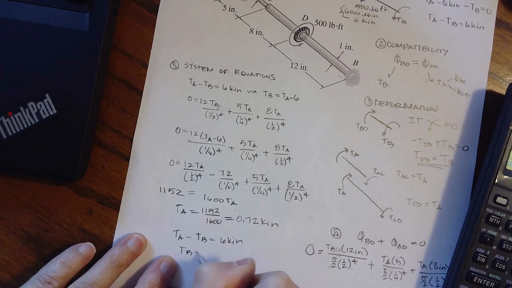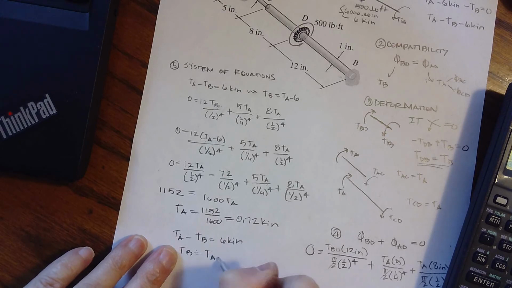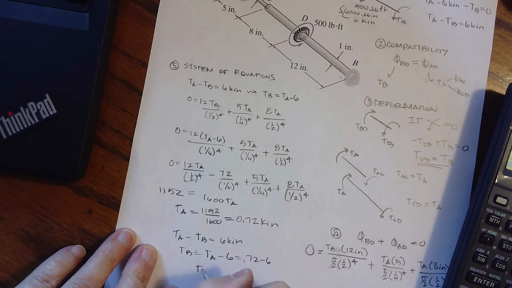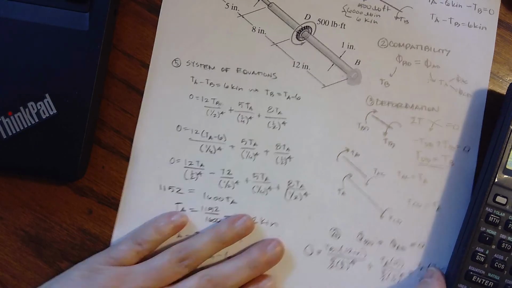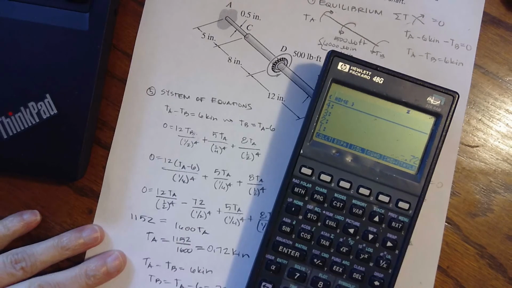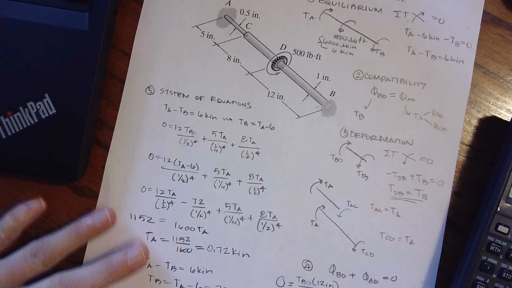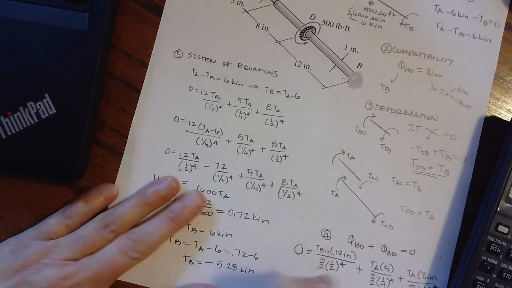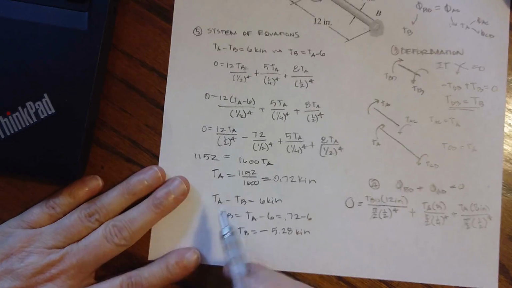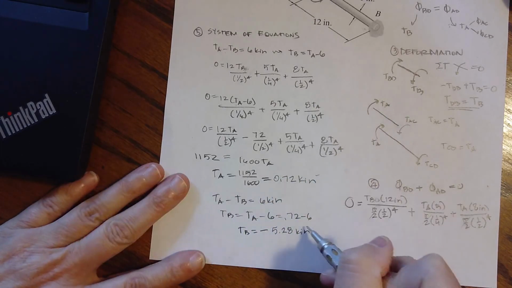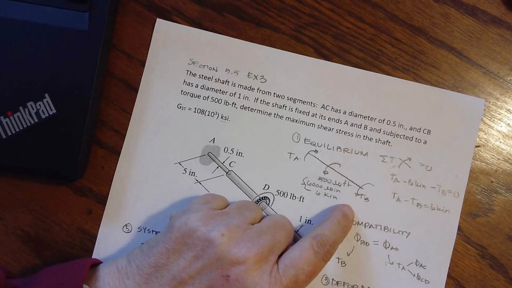So torque B equals torque A minus 6 equals 0.72 minus 6. So the torque of B is negative, which is good because I assumed it the wrong way, and I get 5.28 kip inches. So I now have the torque at A and the torque at B, and it's negative, so that means the assumption of it coming towards me is wrong.